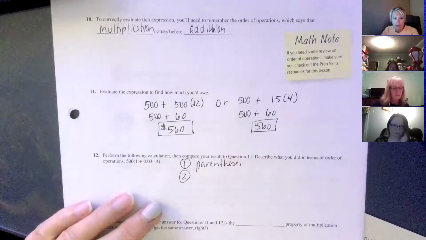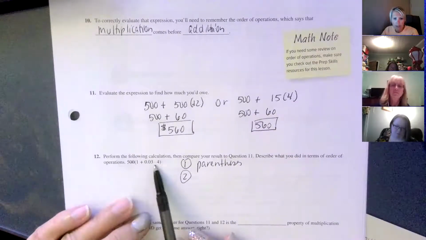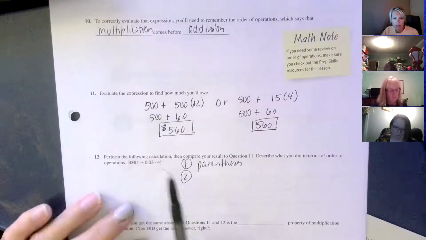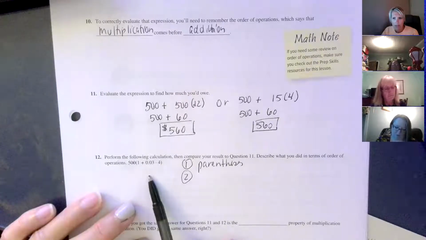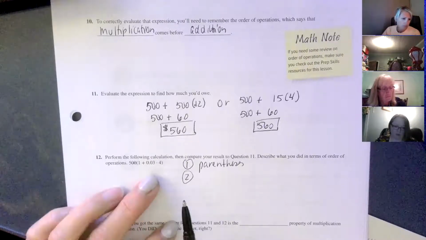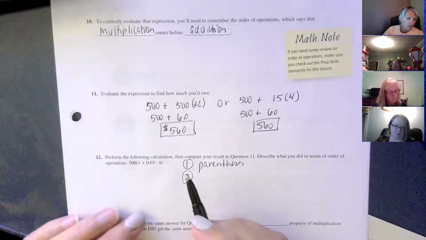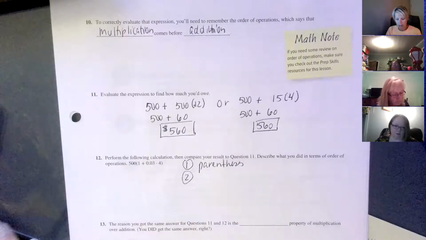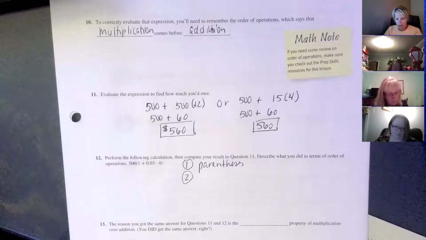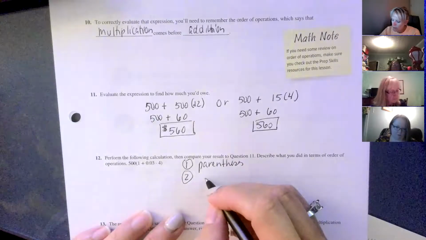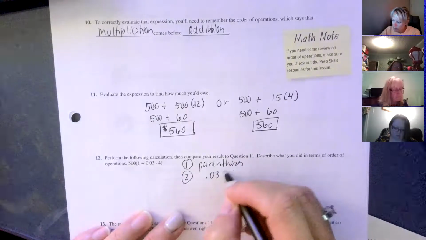So now they kind of want us to go through this expression here and write out the order that we would do it. So we have to do what's in the parentheses first, right? And then inside of the parentheses, what do we have to do first? Multiply the 0.03 and 4. So we're gonna do the 0.03 times the 4, so that's gonna be 0.12.